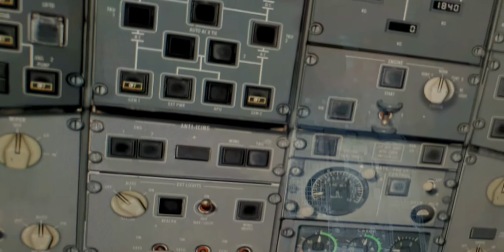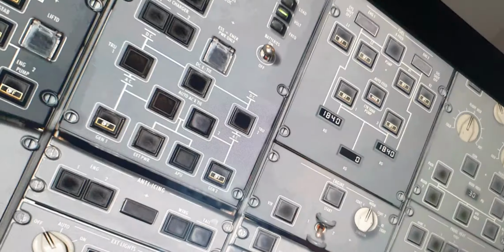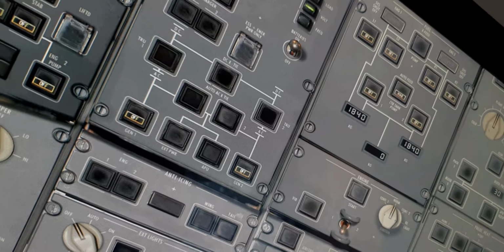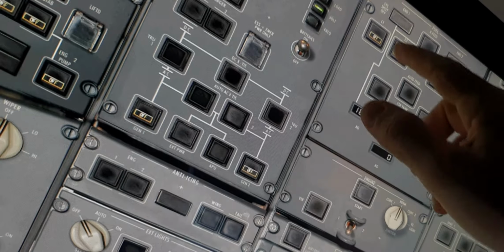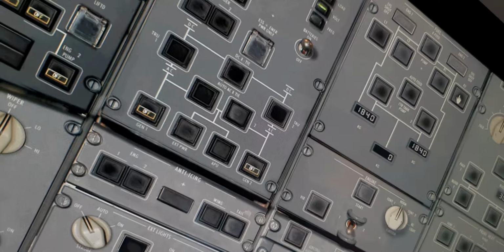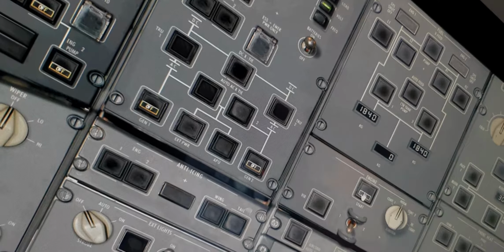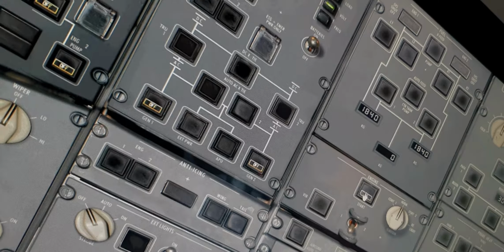On the overhead we can prepare the aircraft for the engine start. So we switch on all the fuel pumps and the engine start switches. Okay, we are ready.